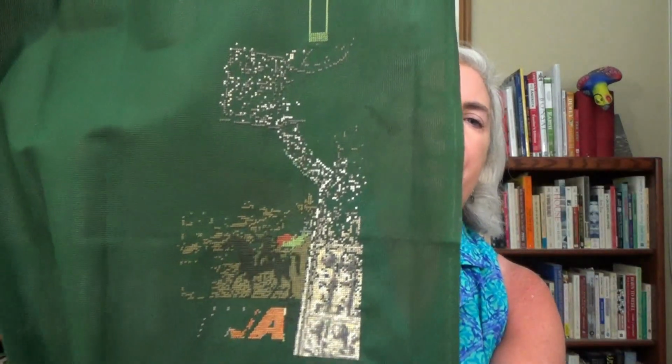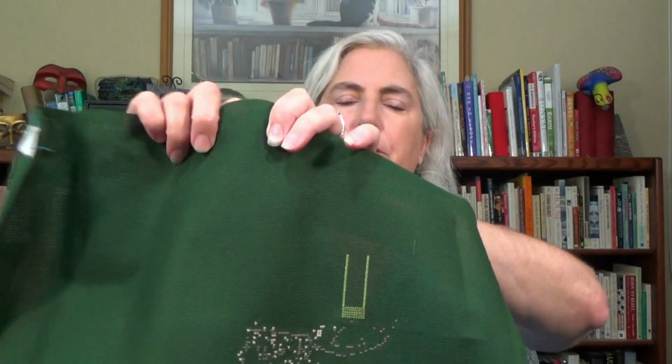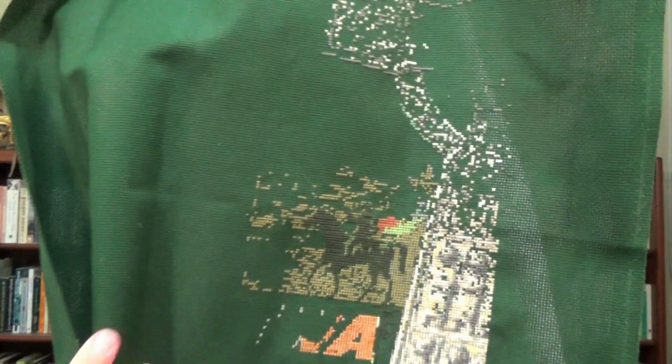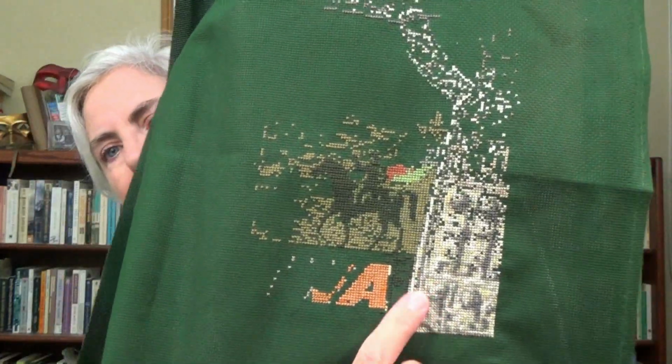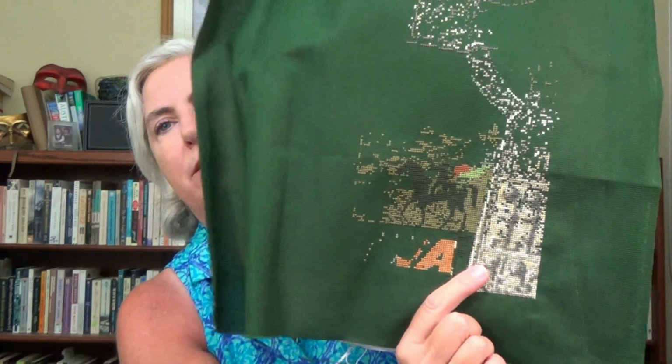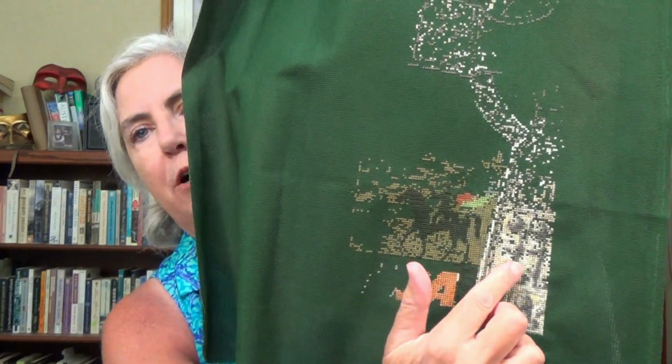I talked about how what's behind here was driving me to distraction, the confetti. You can see here all this confetti down here, they're all beiges and grays and very similar colors, but there are some darker colors.